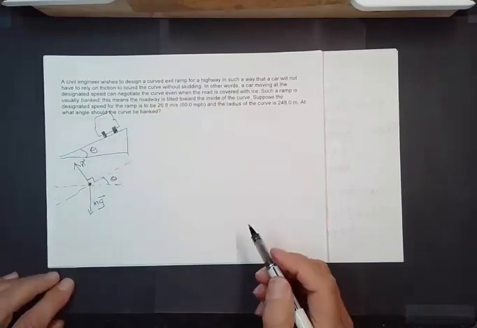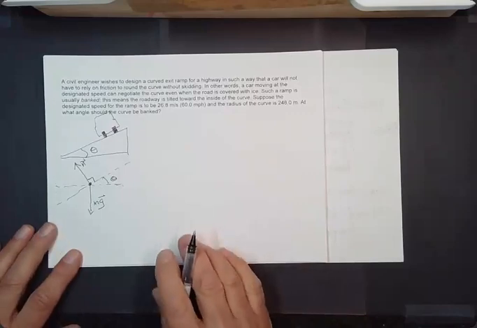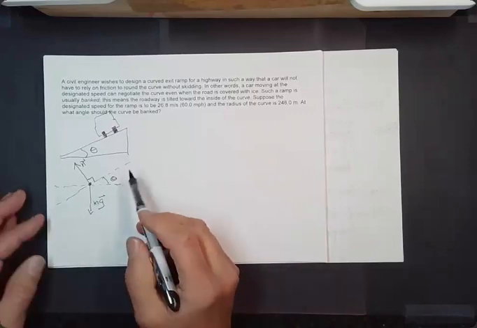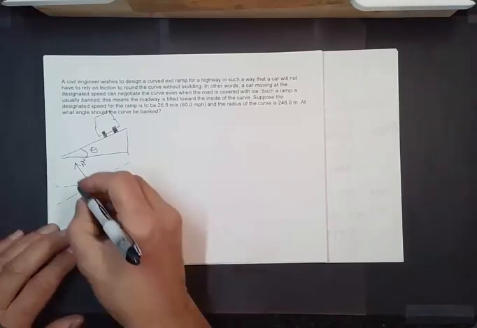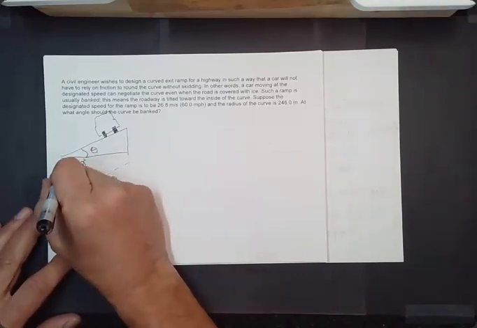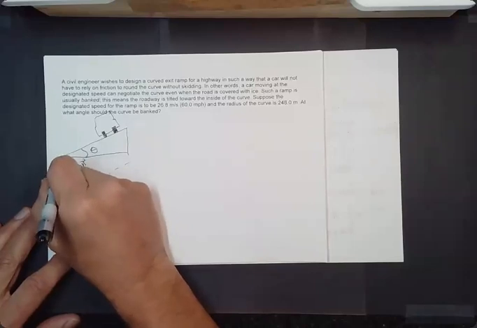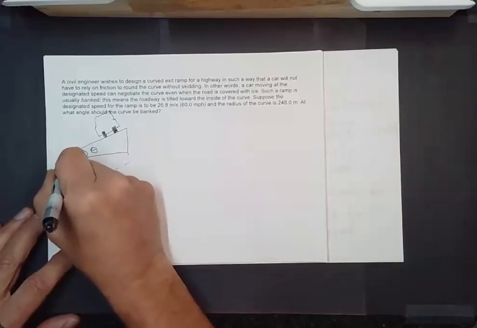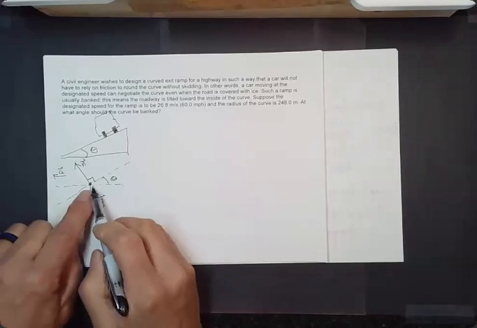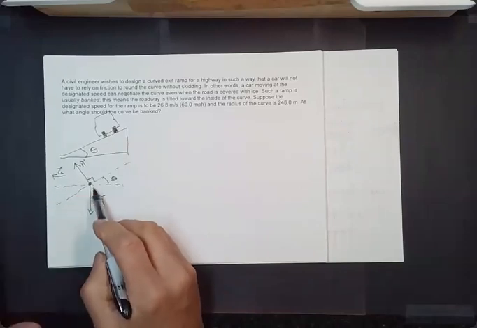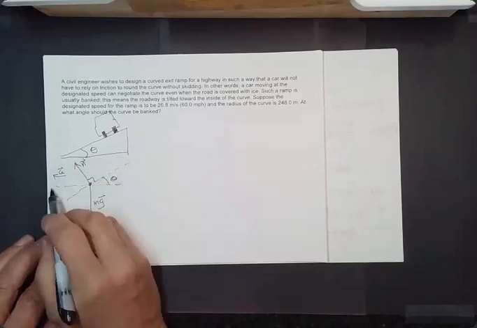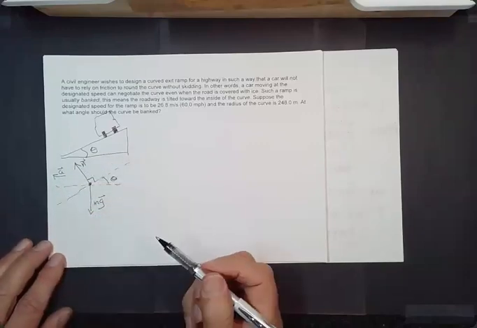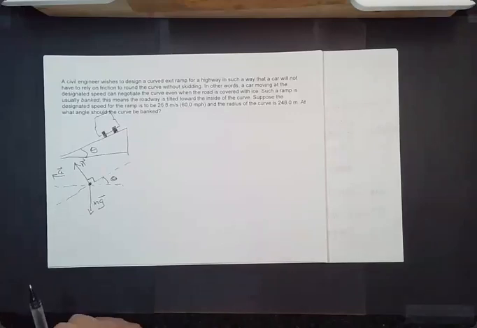There's no friction, so there's no sideways force here. As a reminder to myself, I'm going to draw a little arrow that points in the direction of the acceleration. I don't connect it to the dot because it isn't a force. It's the result of the forces, but it's parallel to this horizontal line.